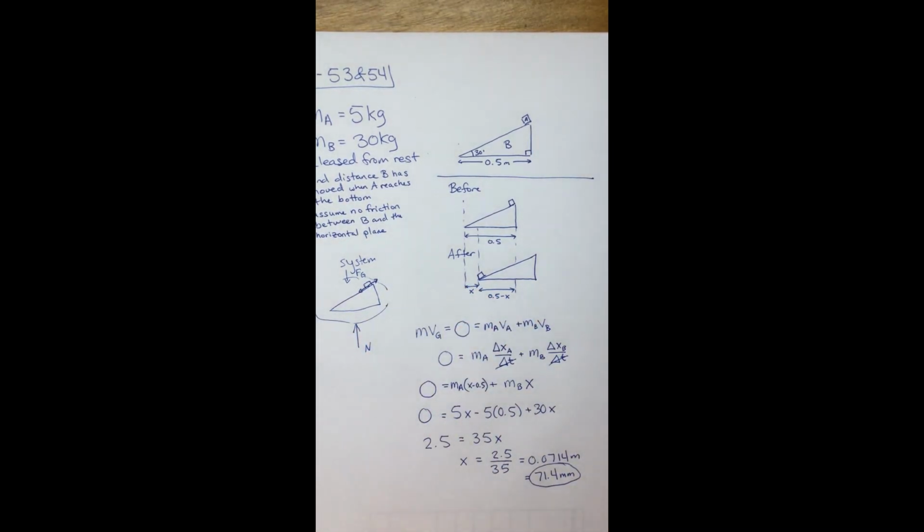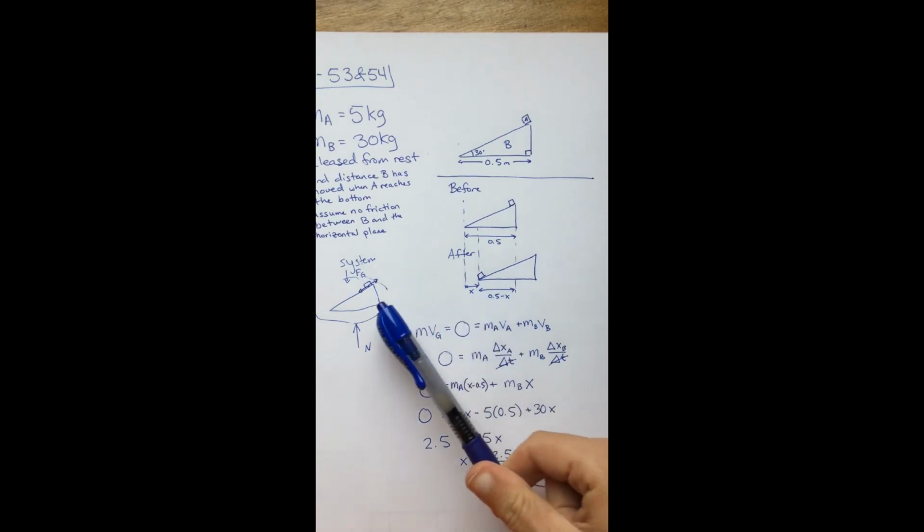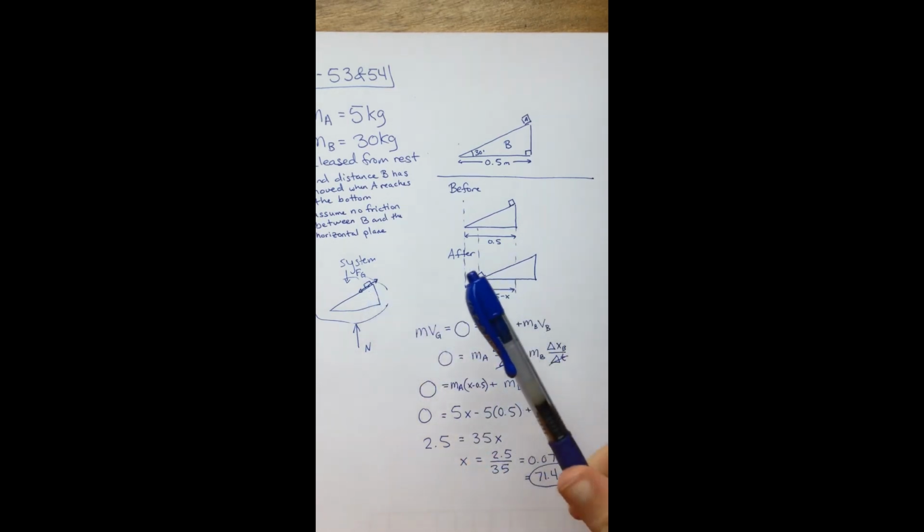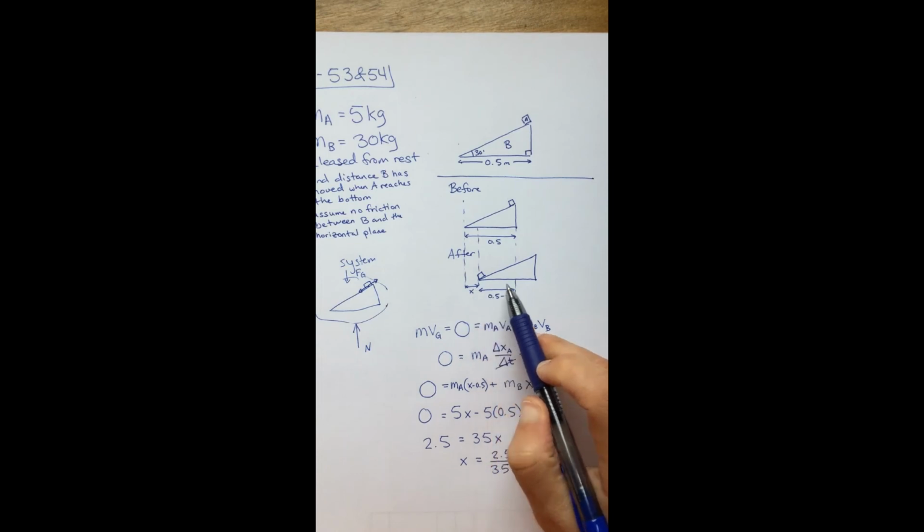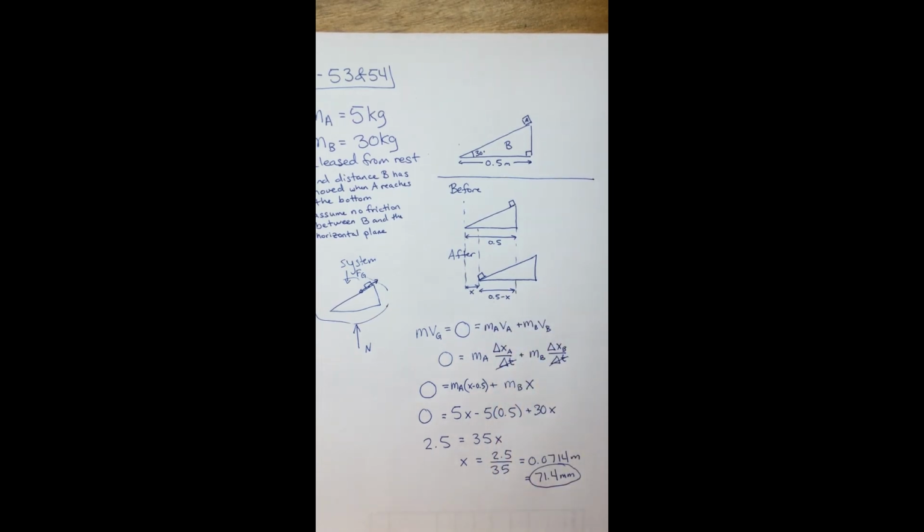So if you have friction between block A and block B, if you're only looking to see what this distance is, it does not matter what the coefficient of friction is. So you would have the same answer for problem 53 as you have for problem 54. So the distance that block B moves does not change, but you can ask yourself whether anything else would change. And that concludes problem 53 and problem 54.